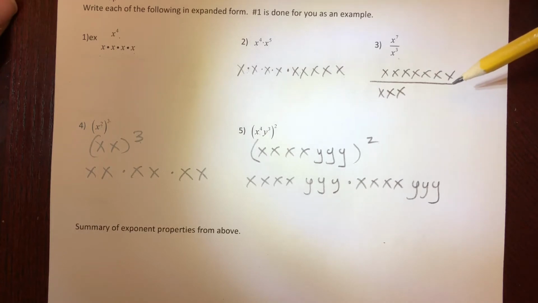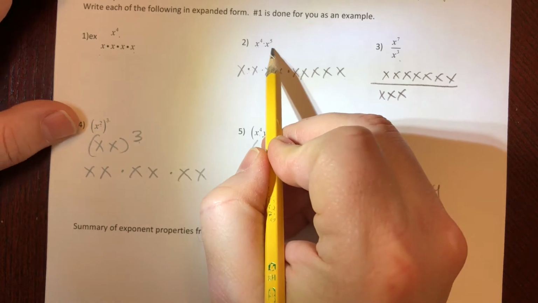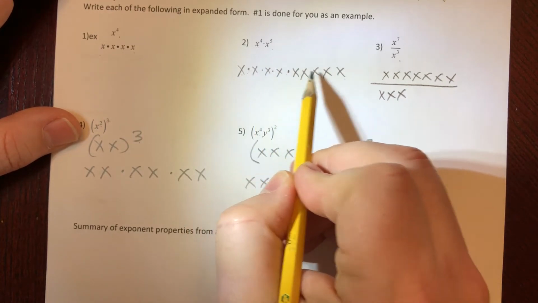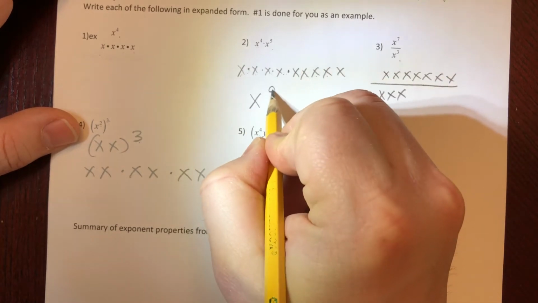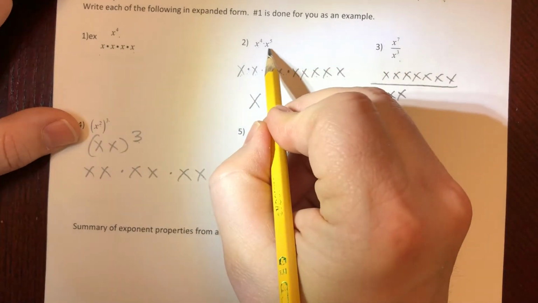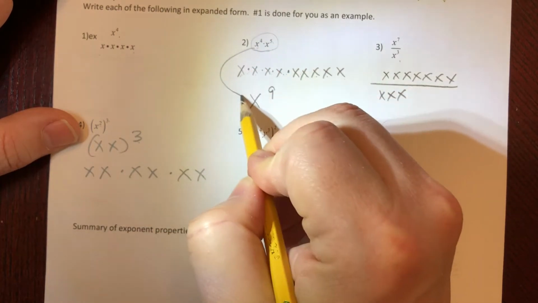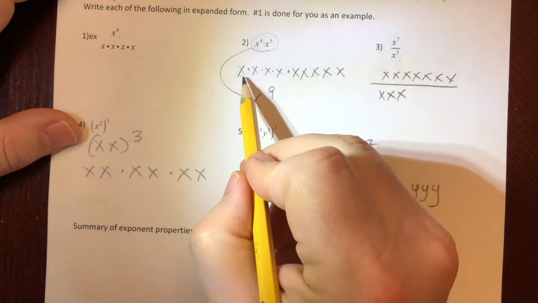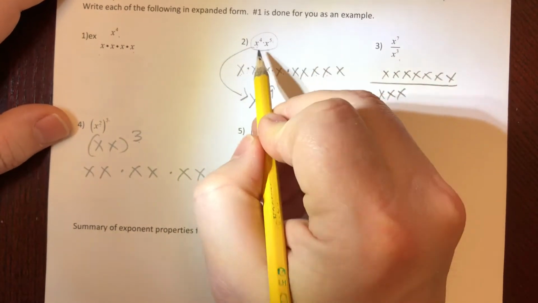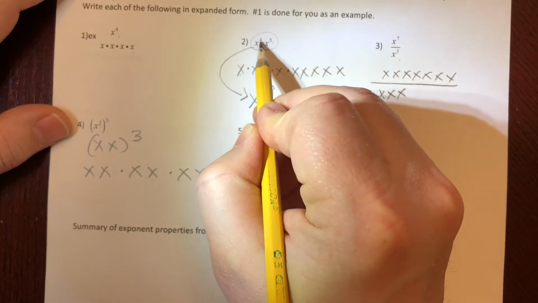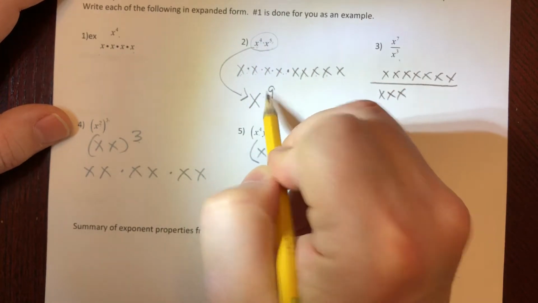but let's kind of go back and look at what happened. So we had x to the 4th and x to the 5th. How many x's did we end up with? 1, 2, 3, 4, 5, 6, 7, 8, 9. So that is x to the 9th. Do you see any way that we could go from x to the 4th times x to the 5th becoming x to the 9th without writing it all out? Well, hopefully you see that if we add the 4 and the 5, because here there are 4 x's and here there are 5 x's, we just have 9 x's.